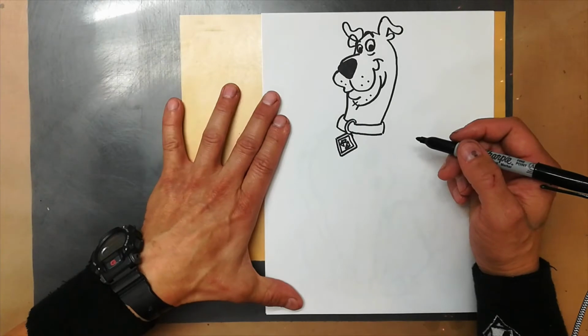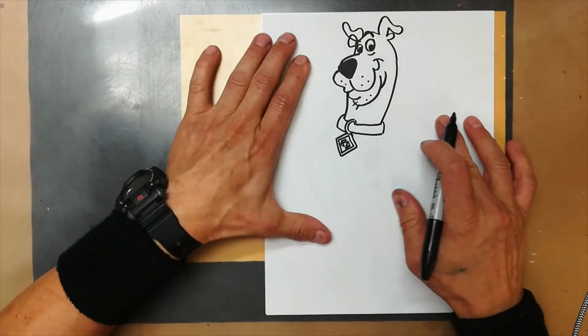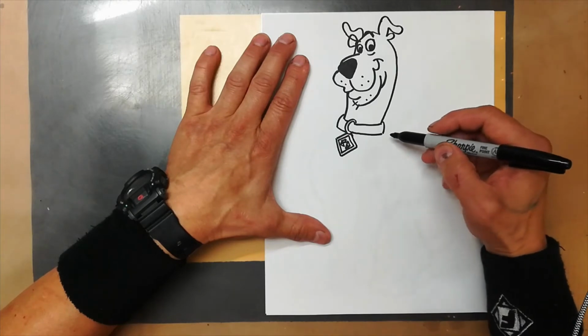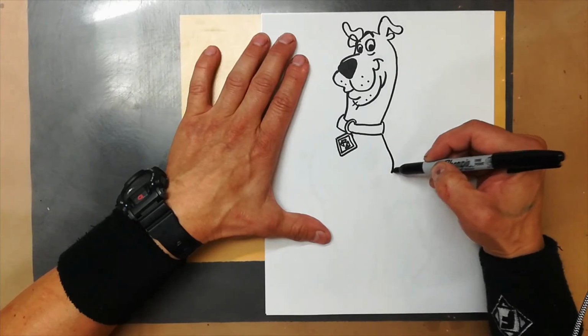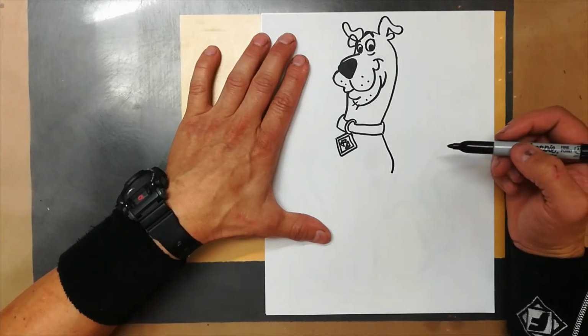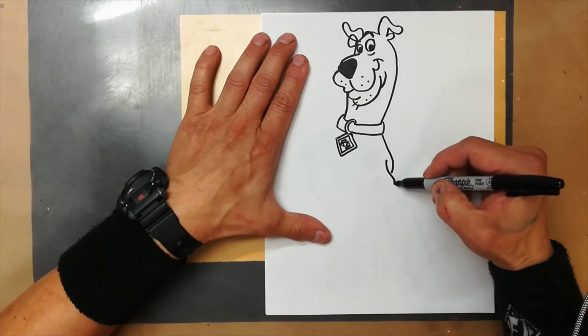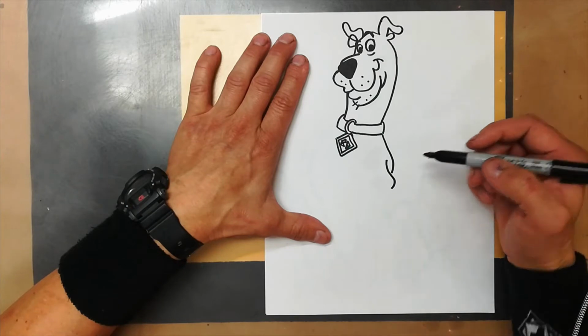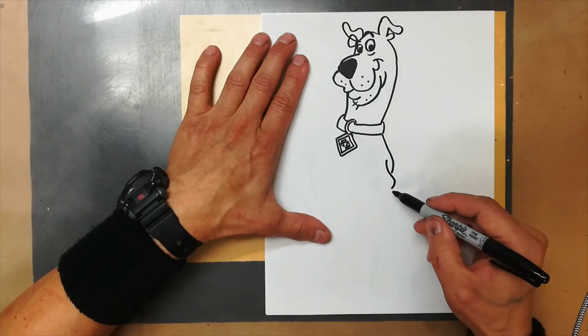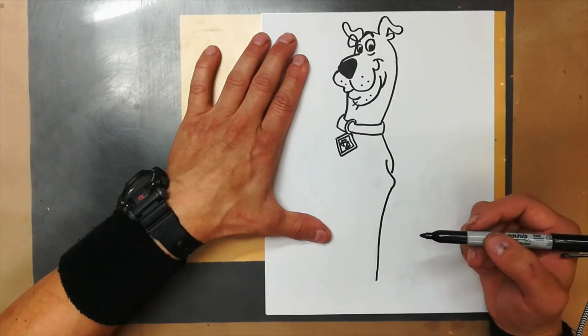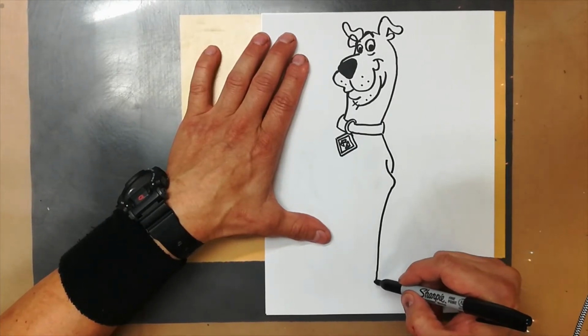Alright, let's start with the front leg that's on the right side. Curve line. Start inside this curve, come out and around. Come down close to the bottom, but go back up.